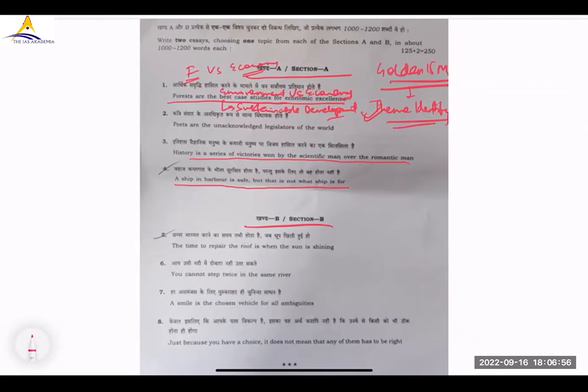Should I be writing on this only, or can I write anything else? Okay, so the idea is that you should be seeing all the topics before choosing one. Once you have chosen that, I am going to write first on sustainable development.